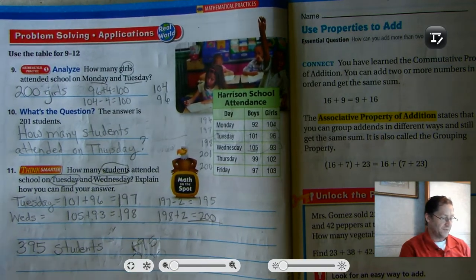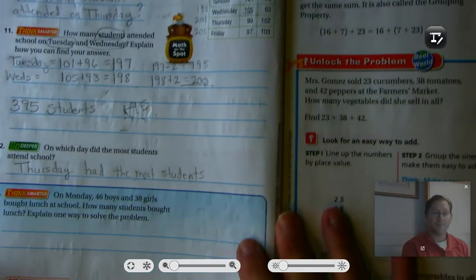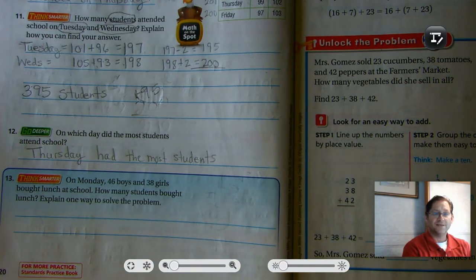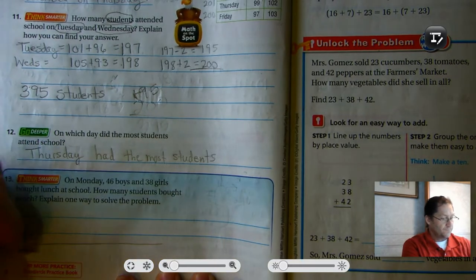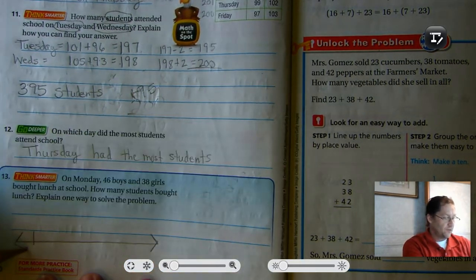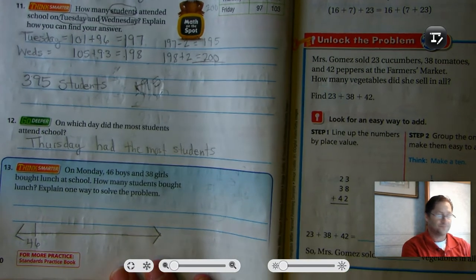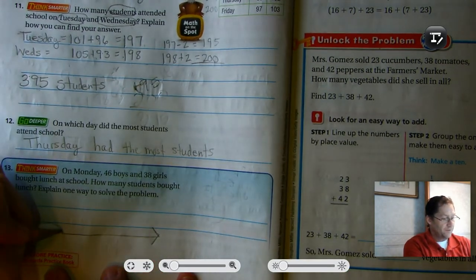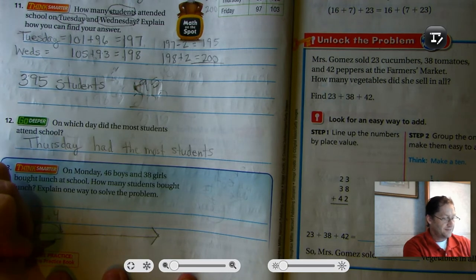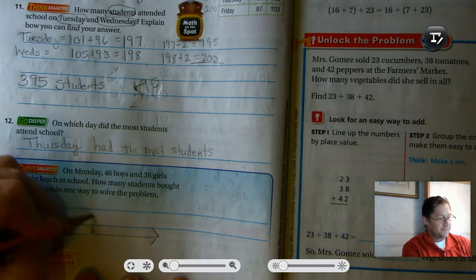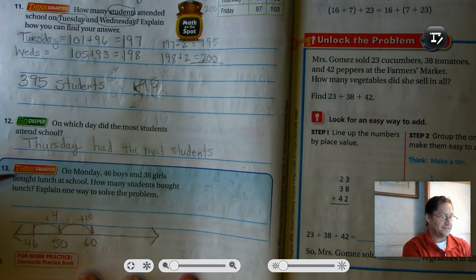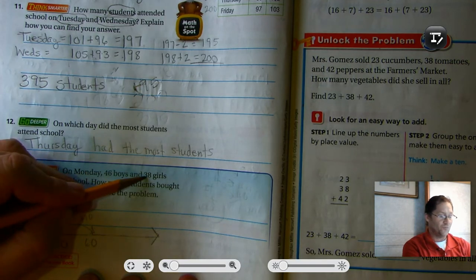On Monday, 46 boys and 38 girls bought lunch at school. How many students bought lunch? Explain one way to solve the problem. So one way is I could use a number line. Start with the larger add-in of 46. I would jump by 4 to get to the next 10. And then I would add 10 more and keep adding 10s and 1s until I get to 38.